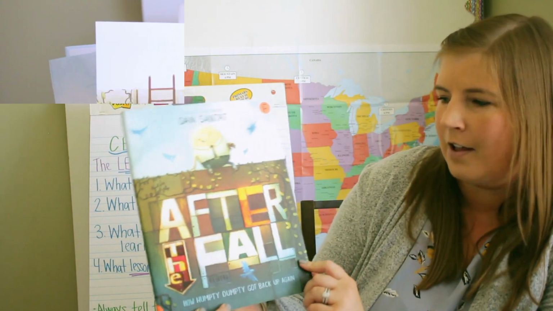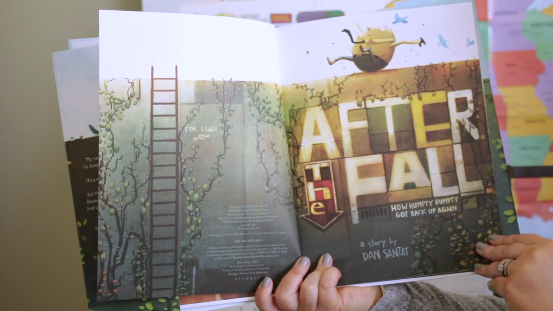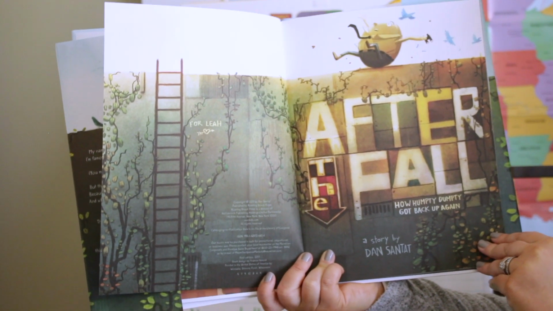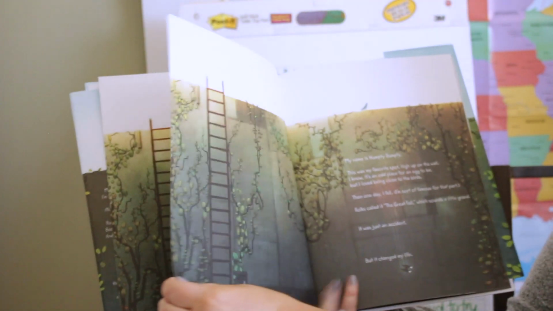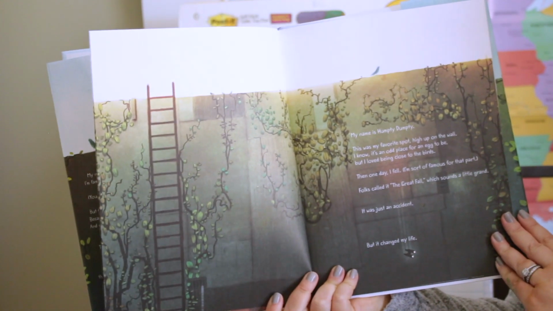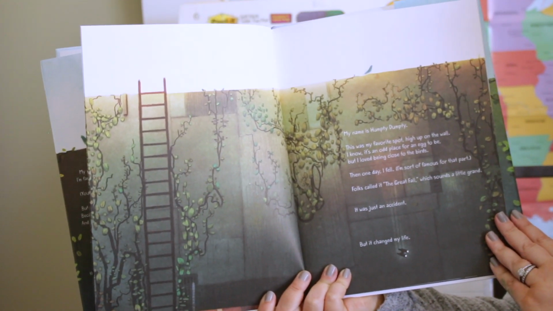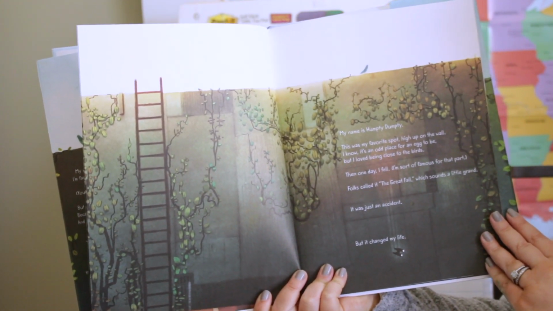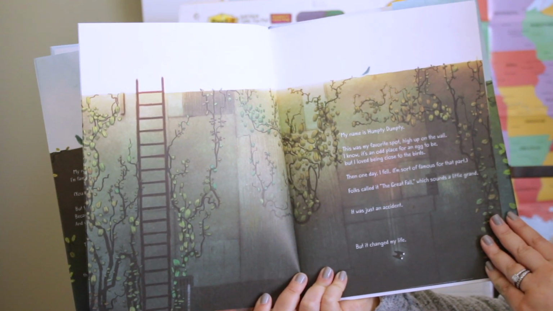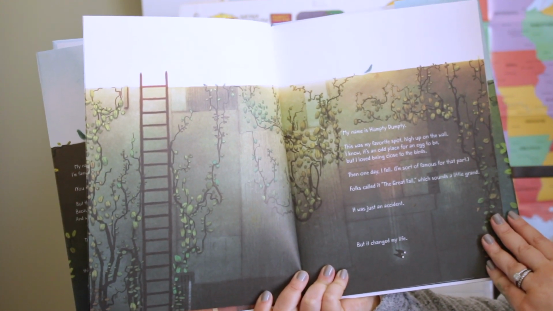After the Fall, How Humpty Dumpty Got Back Up Again. A story by Dan Santat. My name is Humpty Dumpty. This was my favorite spot, high up on the wall.